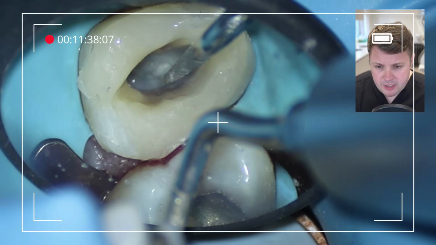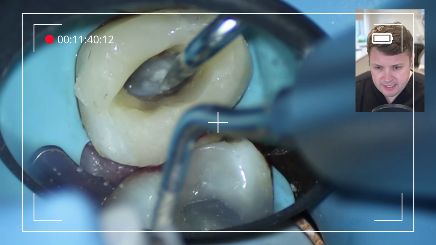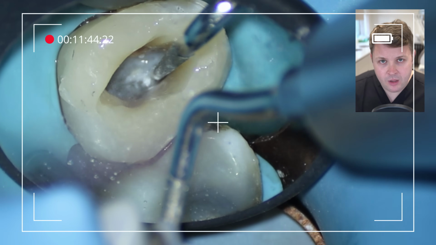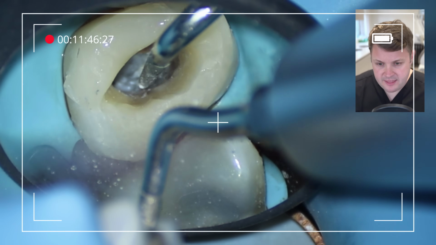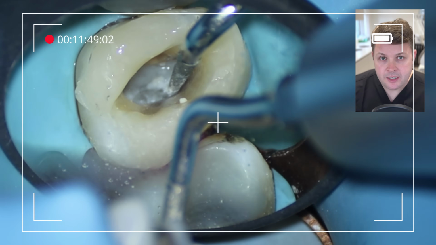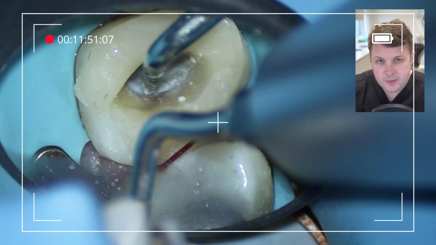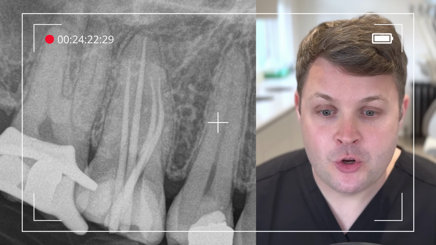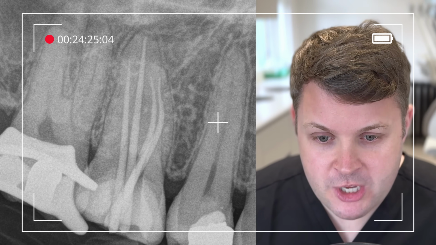tooth, but you know, I have a little feel around here, and I feel like when I look at these canal orifices, there isn't a sliver of canal or an isthmus between. So I don't think this is a C-shaped tooth. And then obviously the nurse comes back. She shows me this comfort radiograph, and it looks absolutely fantastic.